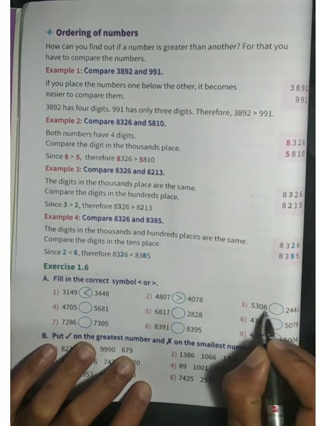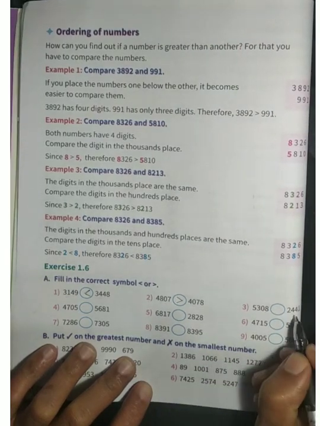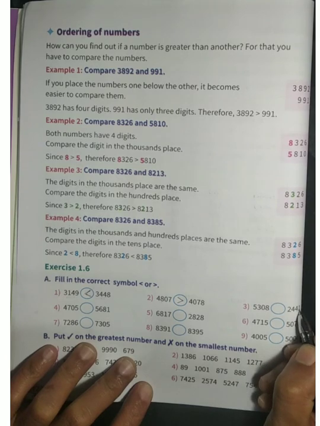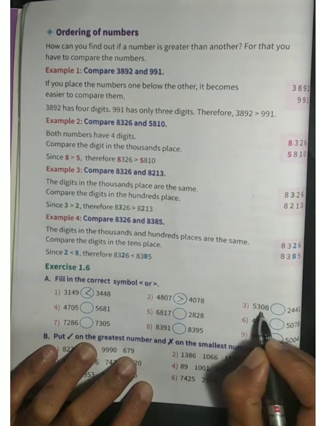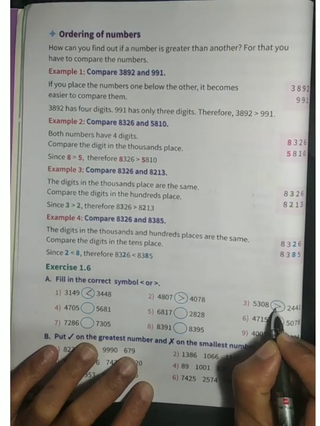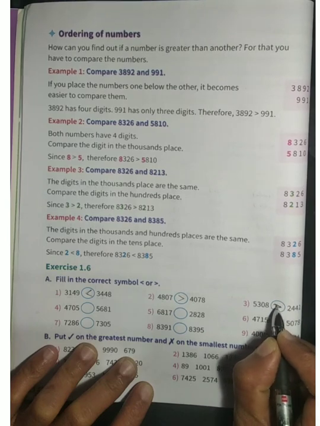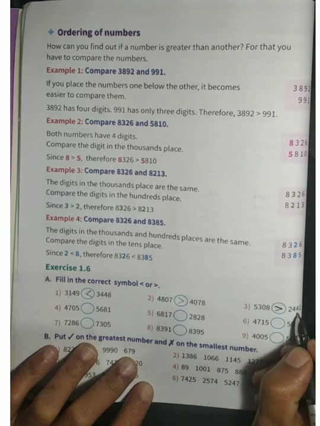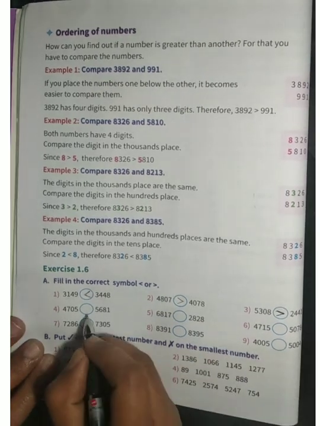The next one, 5308 and 2441. Here in the thousands place itself, we can compare that 5 is bigger than 2. So 5308 is greater or bigger than 2441.